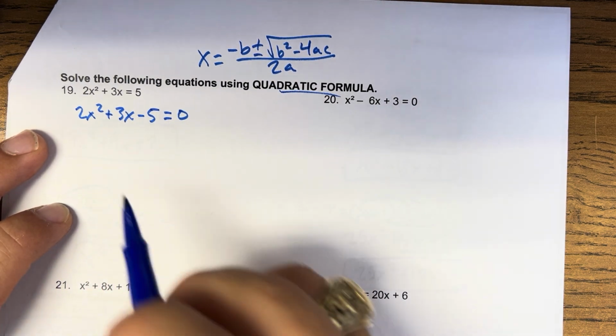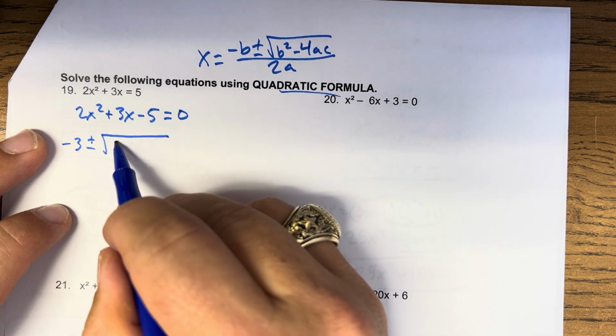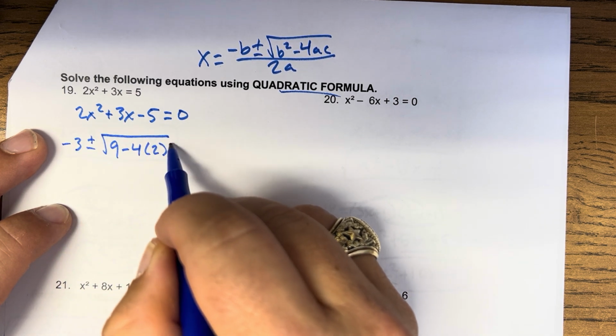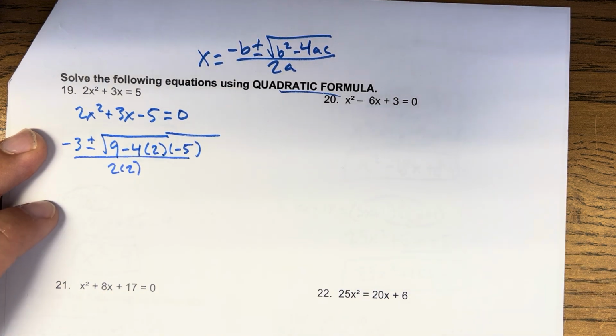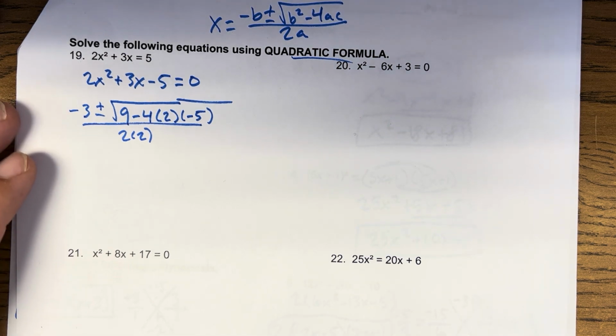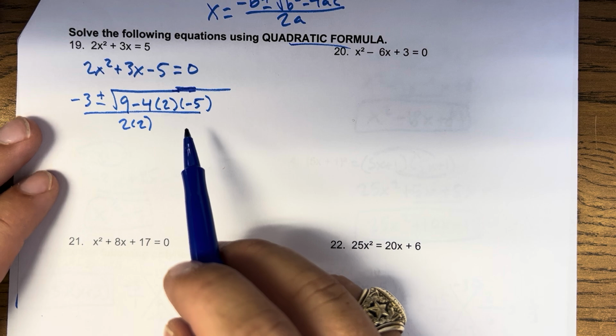We're going to plug them into this formula. So negative 3 plus or minus the square root of 3 squared is 9 minus 4 times 2 times negative 5 all over 2 times 2. And if I'm going too fast, be sure you can pause it, slow it down, whatever you need to do. But make sure you catch up with where I am.